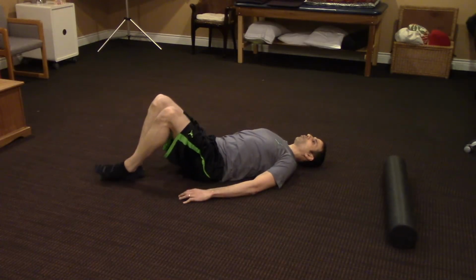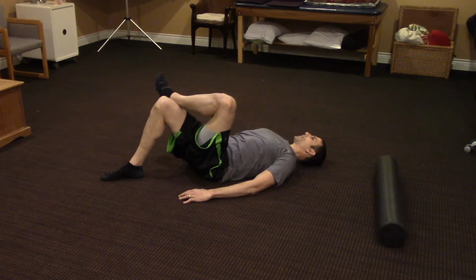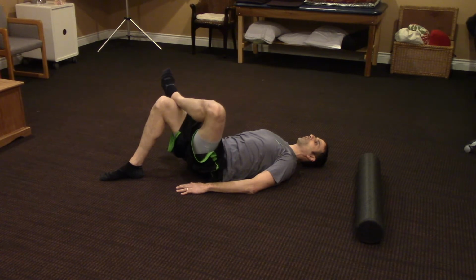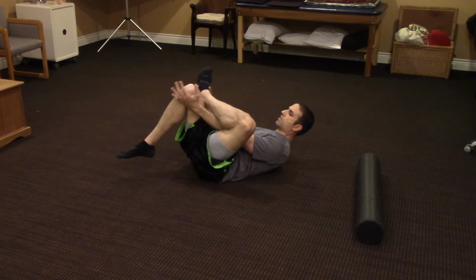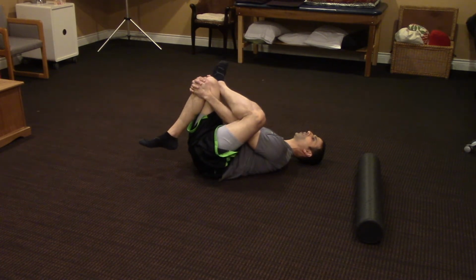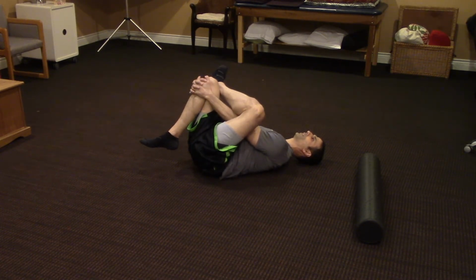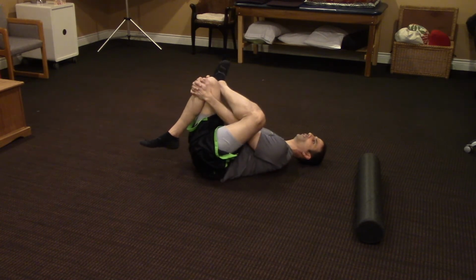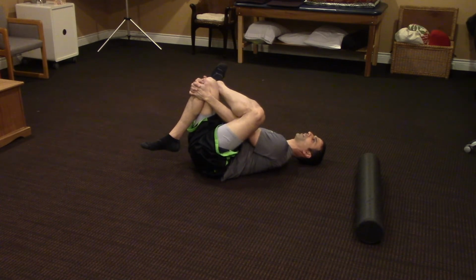After I'm done foam rolling, ideally I want to stretch the area out. The glute medius is a tough one to stretch, but at least I can cross my leg this way, bring this leg up, rotate over until I feel a nice stretch in this glute area. There's multiple ways to do it. If you're a yoga person, you can do pigeon, but the idea is to try to get a little bit of a stretch in through that area.